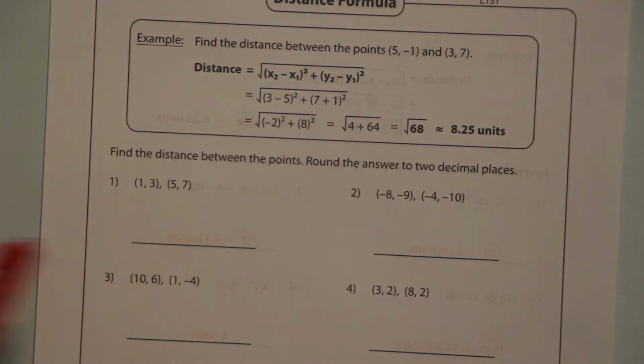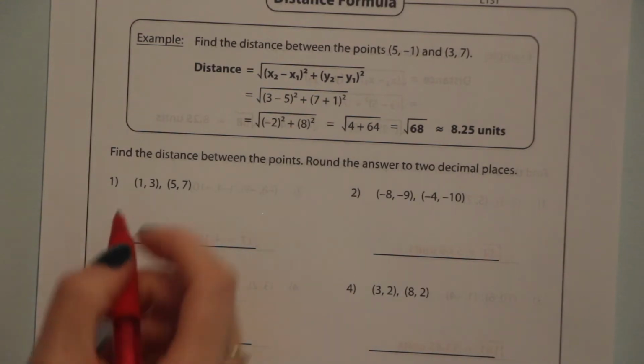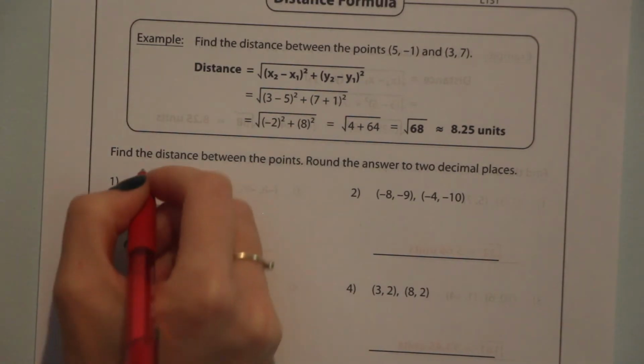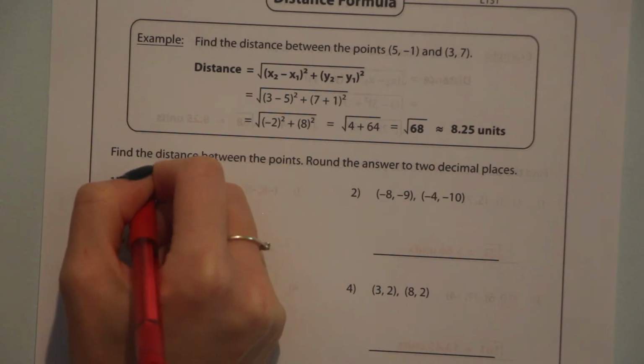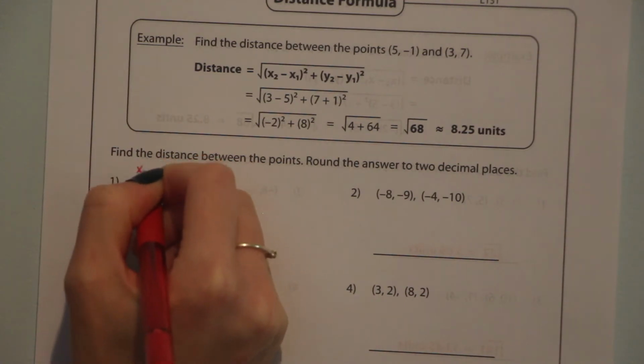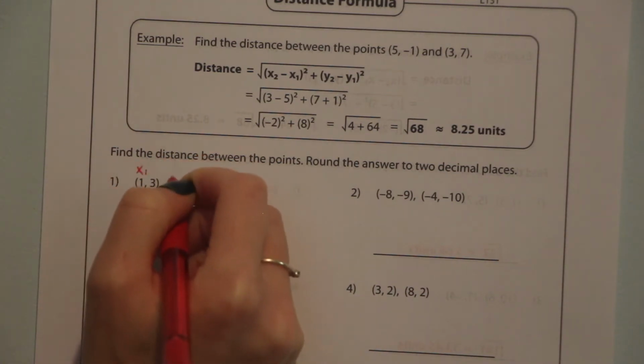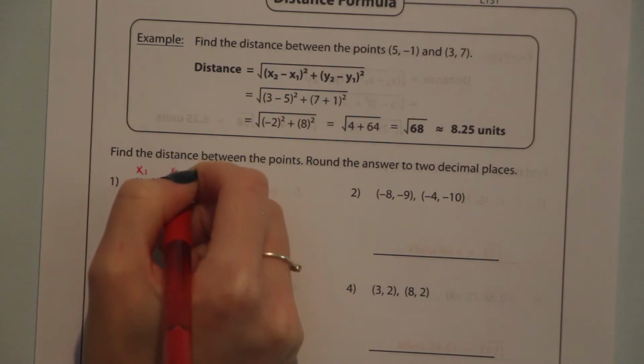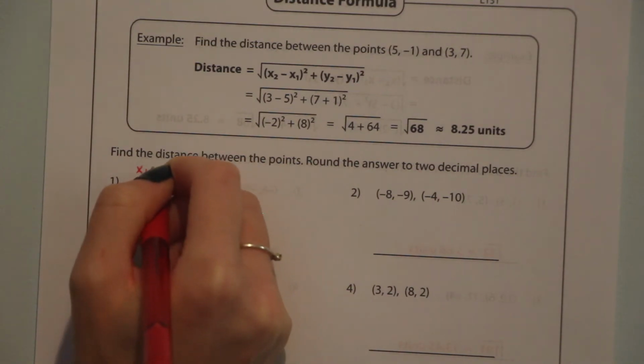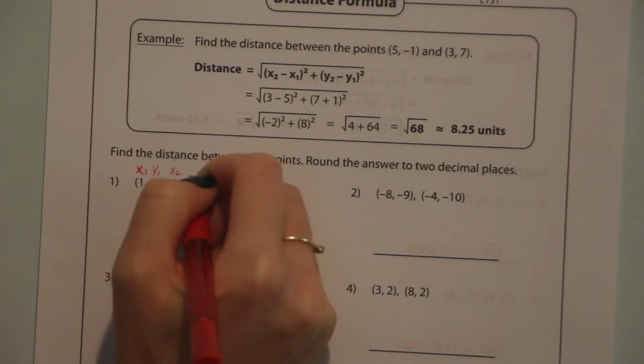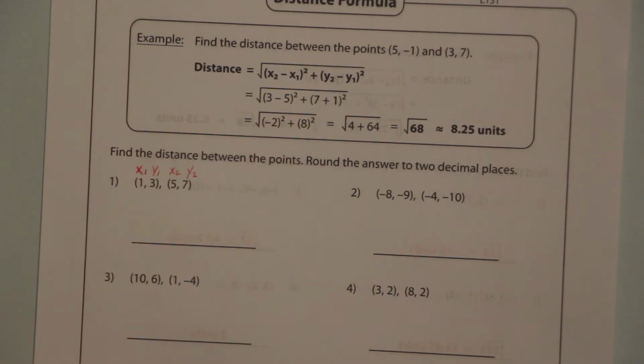So we're going to start with the first exercise. We've got our 2 points here. So 1 is x1 and 5 is x2, and then 3 is y1 and 7 is y2. That makes it a little easier for us.